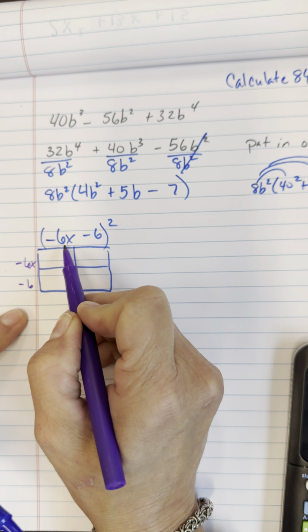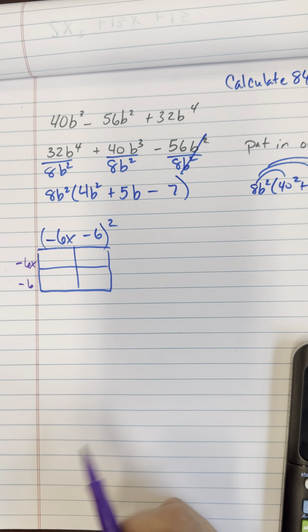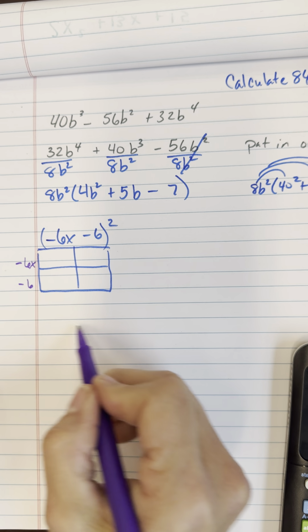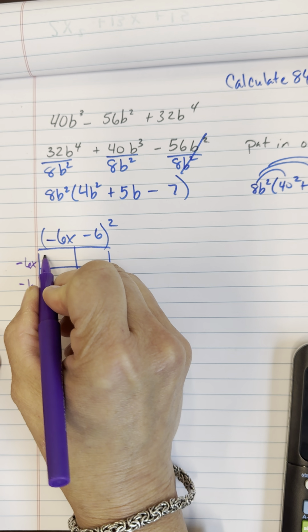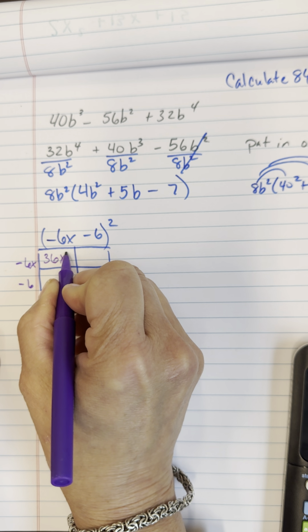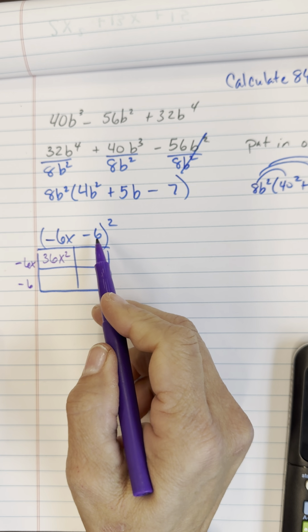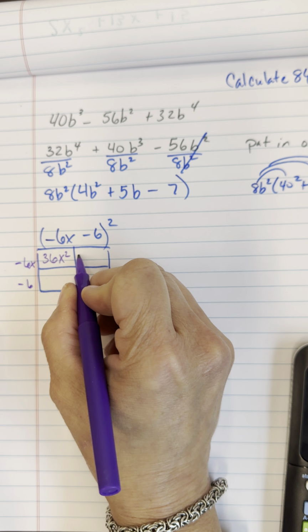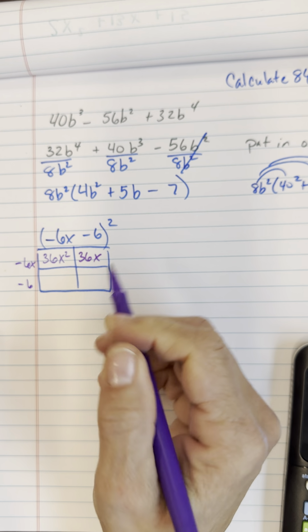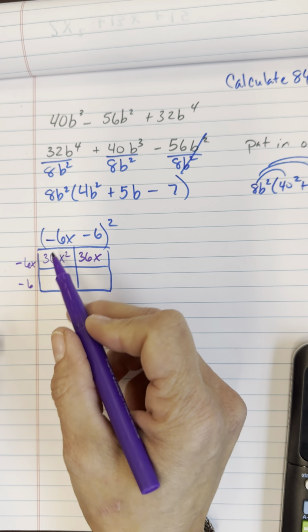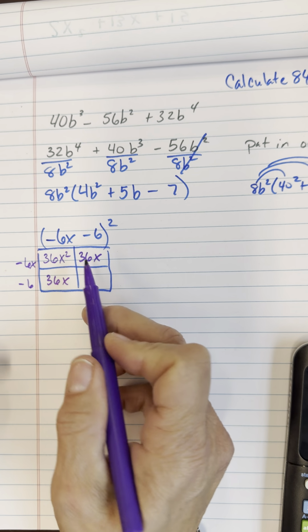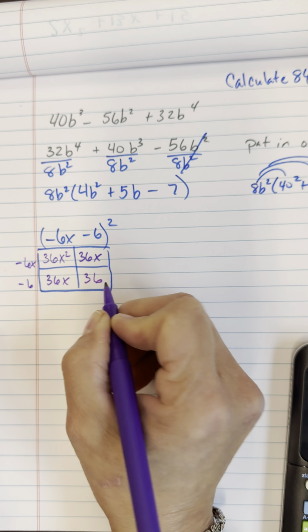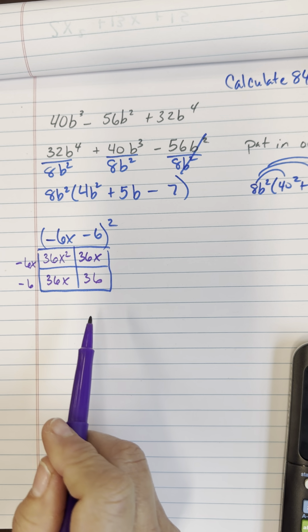So negative times negative is a positive. So everything in the box is going to end up positive. So 6x times 6x is 36x squared. 6 times 6x is 36x. Again, 6 times 6x is 36x, and 6 times 6 is 36, because negative times a negative is a positive.